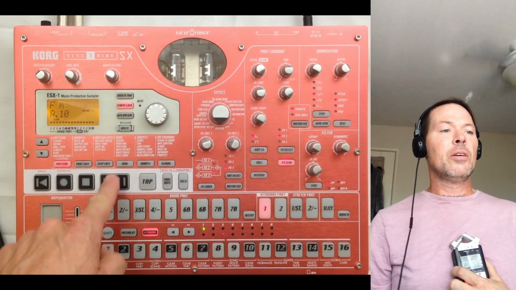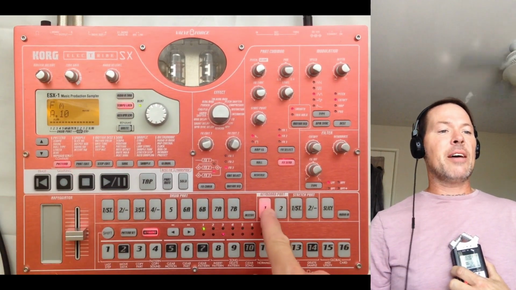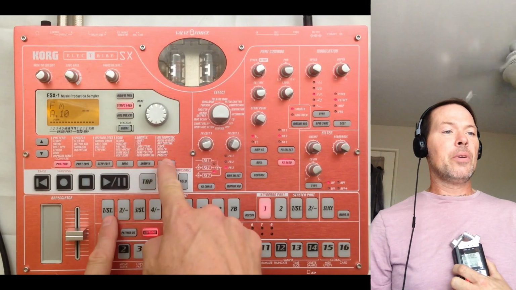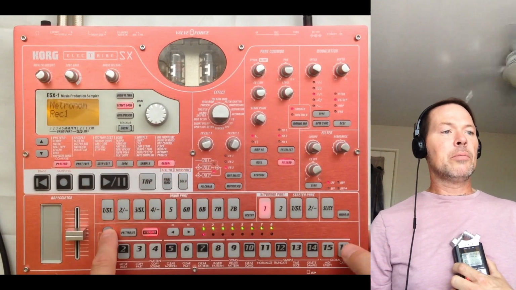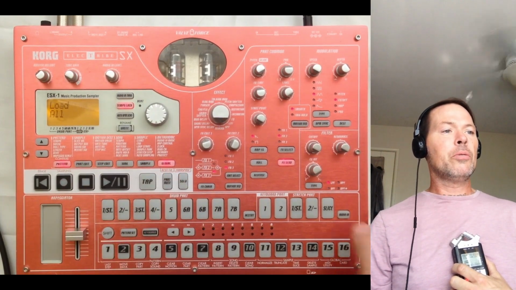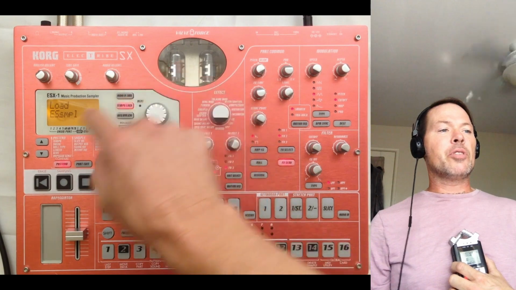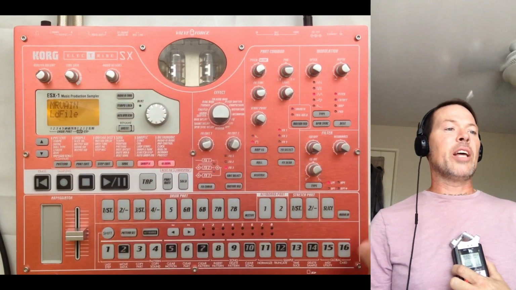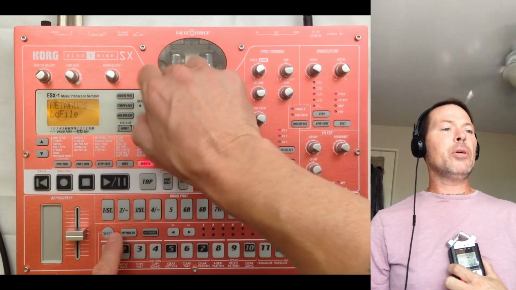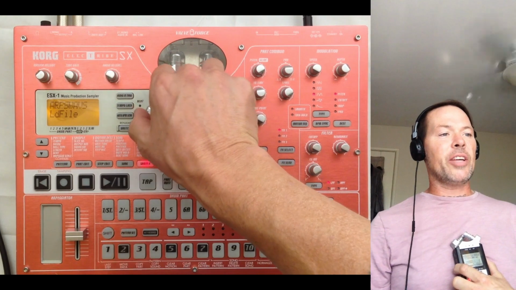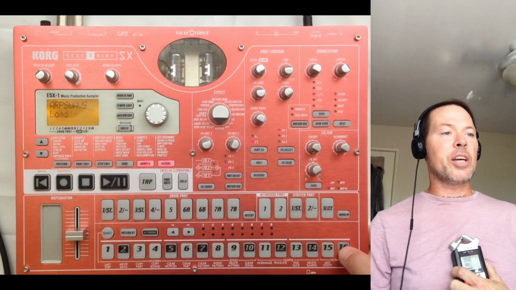Now let's listen. Nothing, because it doesn't have those waves that I put in there. So we'll go back again. Load menu. And we'll go to ES sample. And we'll go back to the same project file that has the single cycle waveforms. Yes.